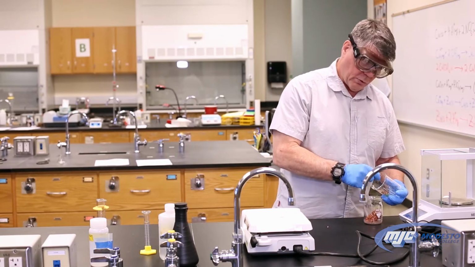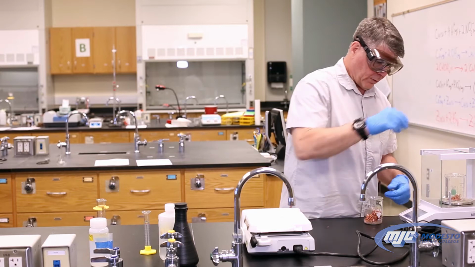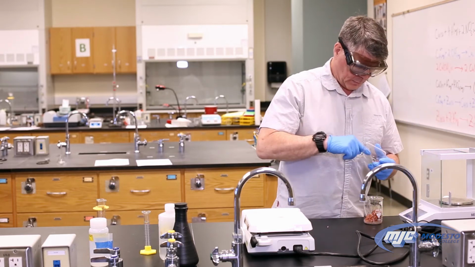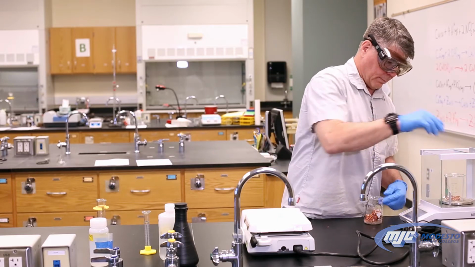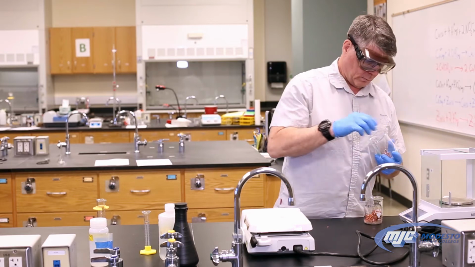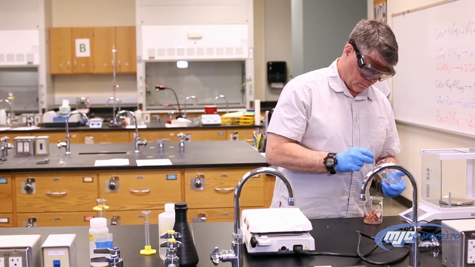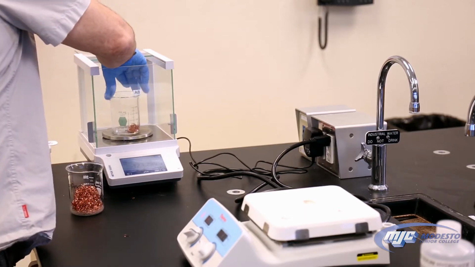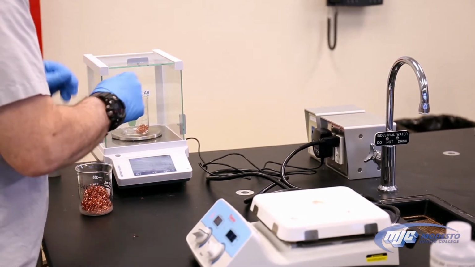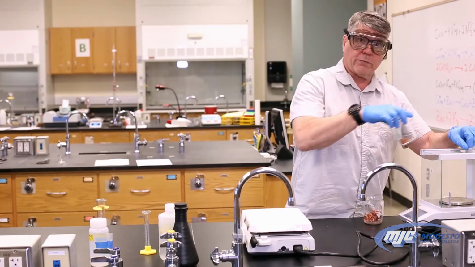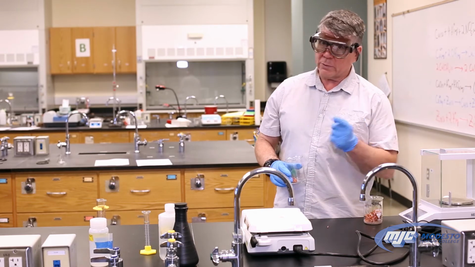We don't want to add too much copper, because if we do, we won't have enough nitric acid in the next step to use it all up. So the amount actually does matter. And there we go. Write that number down in your data table, 3 places past the decimal. We're ready to go over to the fume hood, which we have to do this next step in, and add some concentrated nitric acid to the copper. So let's go on over there.